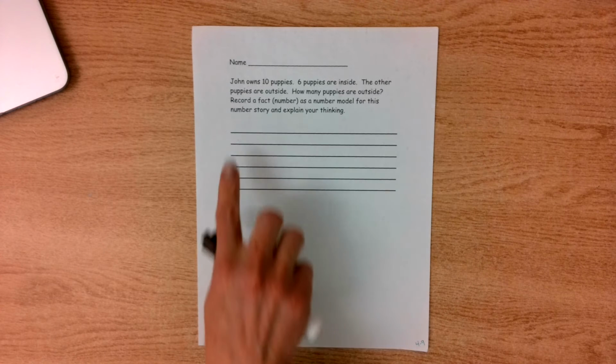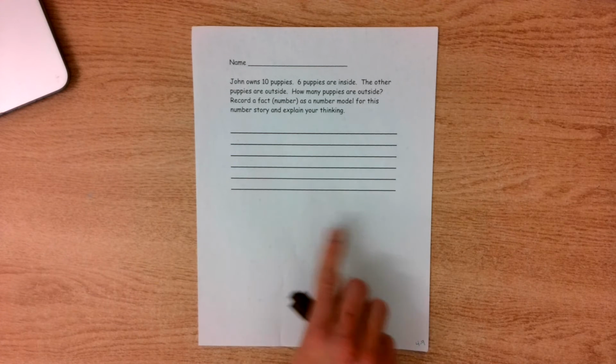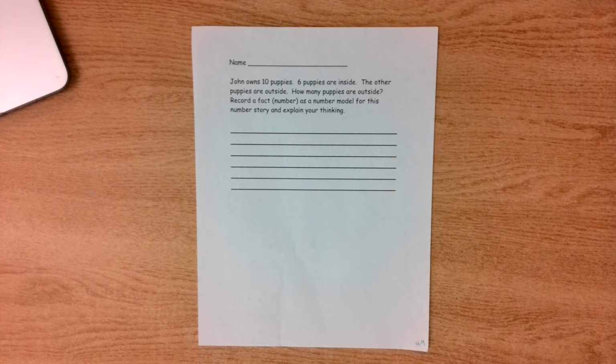Now you have to figure out if you're adding or subtracting, because they want you to figure out how many puppies are outside. So would you be going 10 plus 6 or would you be going 10 minus 6? What are you going to do? You're going to write your number model, and then you're going to tell me how you know or how you were able to solve that problem. Okay? All right, perfect. This, again, is a Seesaw activity. So just make sure you submit the activity, and then I will see your work on Seesaw.